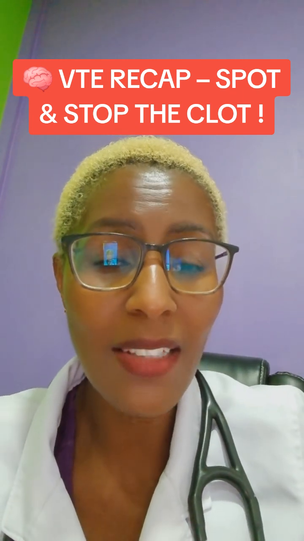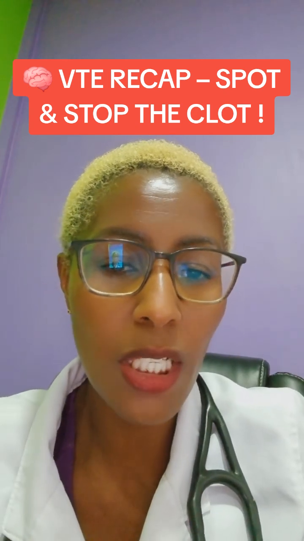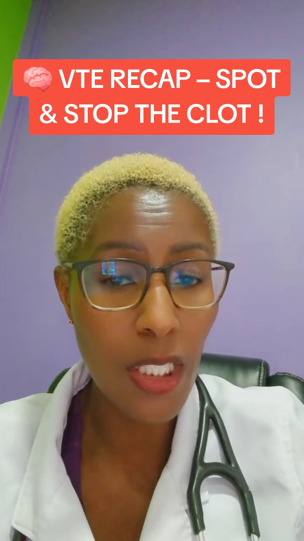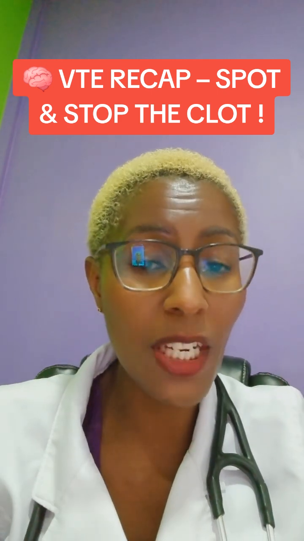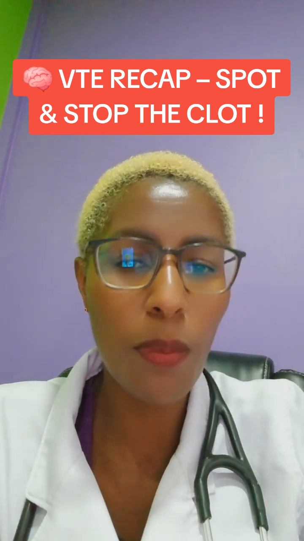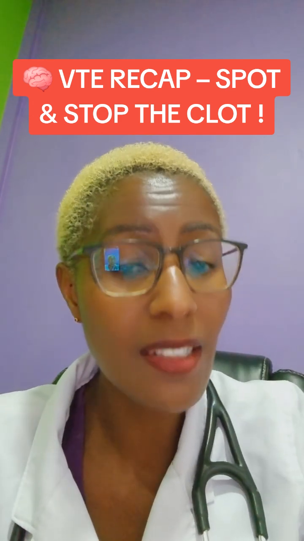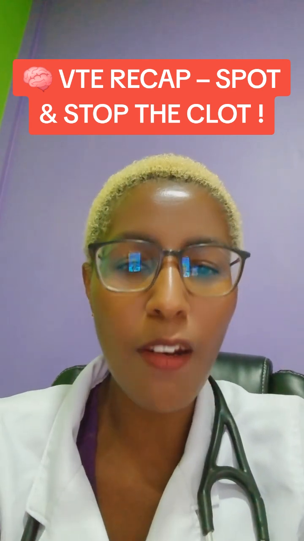We also said there are some people who require thrombolytics, drugs to break down the clot if you have had a massive clot. Other measures to help with the treatment of clots are the compression stockings, which we said are very important, especially in preventing complications like post-thrombotic syndrome. And key of treatment is regular monitoring and follow-up.